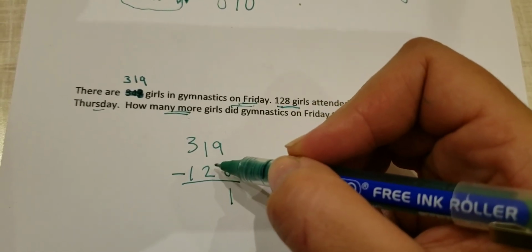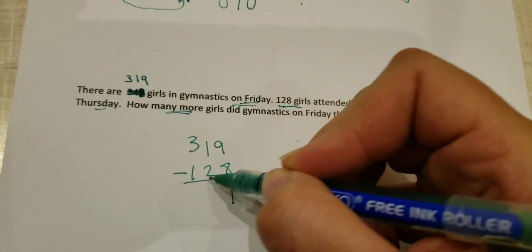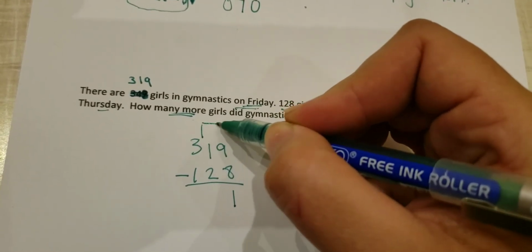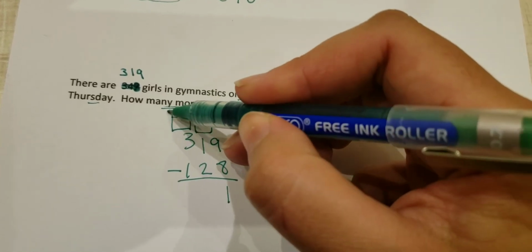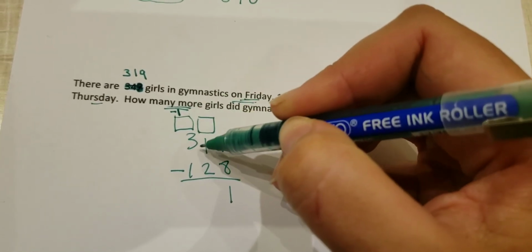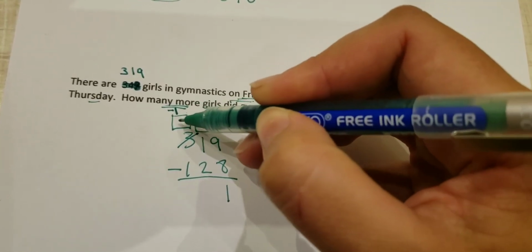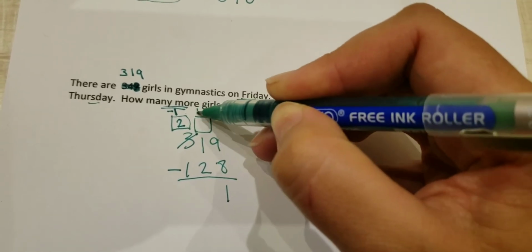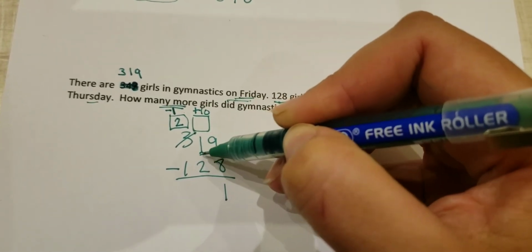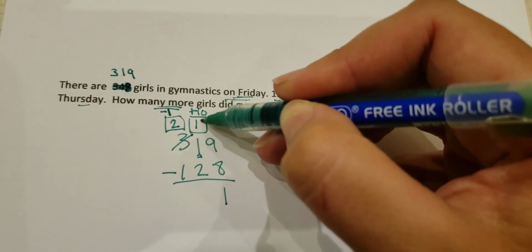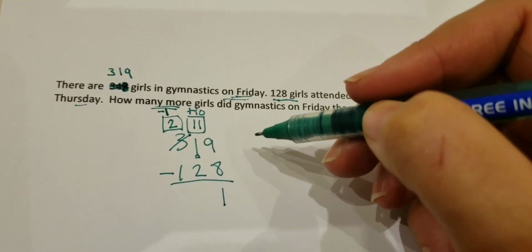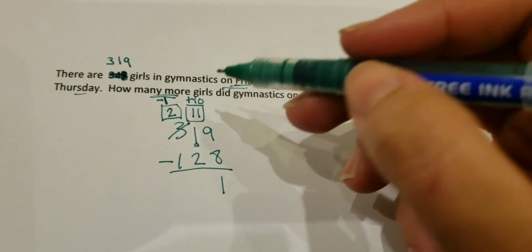1 minus 2. Now I know that 2 is greater than 1, so I have to regroup. Okay? We always take away 1, where we are borrowing from. 3 minus 1 is 2. And we add 10 to where we need it. We need to make this a bigger number. Okay? 10 plus 1 is 11. Now I can subtract the tens.